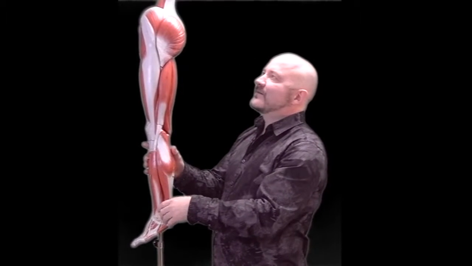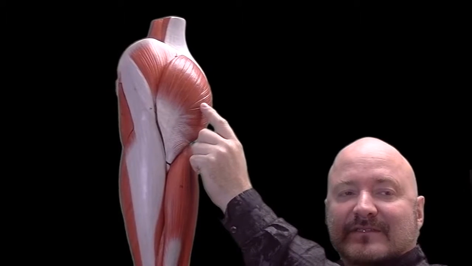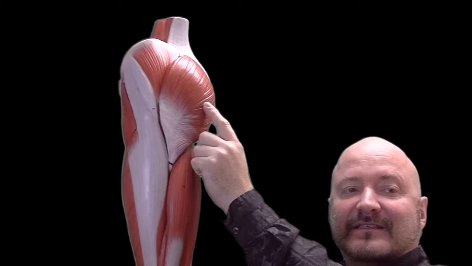and I will start with these muscles way up here, and these muscles are basically going to extend the thigh. When you extend the thigh, you're going to be moving your thigh backwards, okay? And this muscle right here is called the gluteus maximus. It's the major muscle that extends your thigh, otherwise known as your butt muscle. It's a big, powerful muscle that extends the thigh.